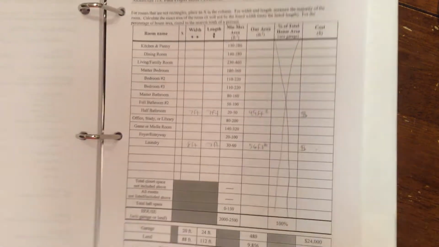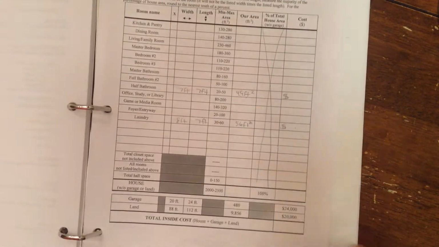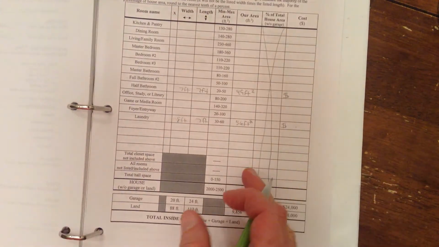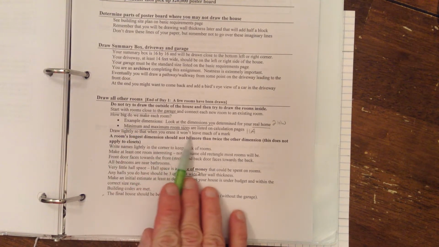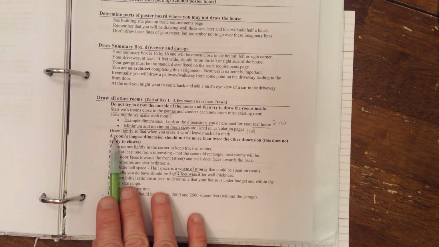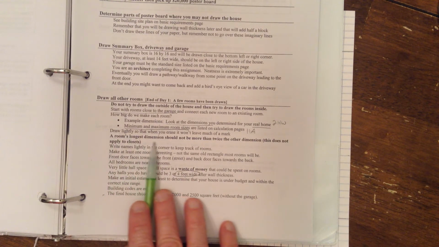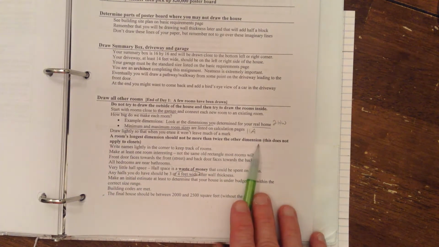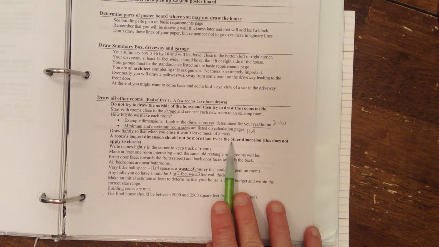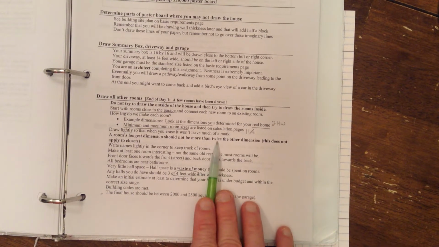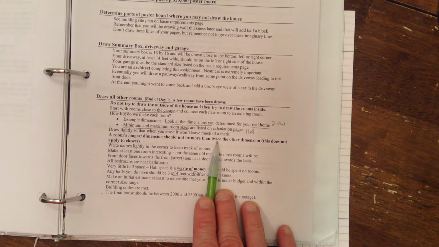Now sometimes when you're reading through the information here on drawing all the other rooms, it says draw lightly so that when you erase it you won't leave a mark. Please pay attention to this one, the bold one. A room's longest dimension should not be more than twice the other dimension. That means if you have a 5-foot wide room, the length can't be more than 10 feet. Or if I have an 11-foot wide room, the length can't be more than 22 feet.